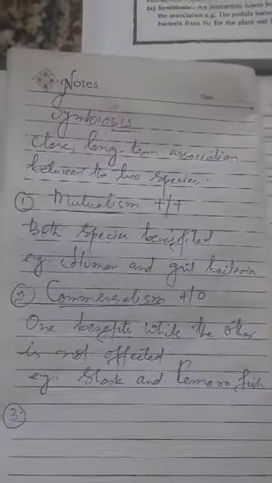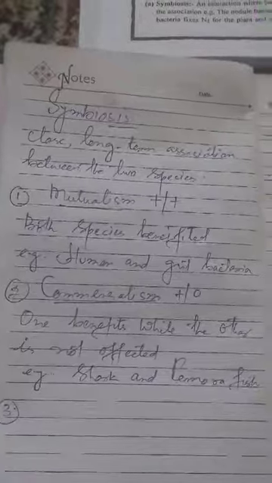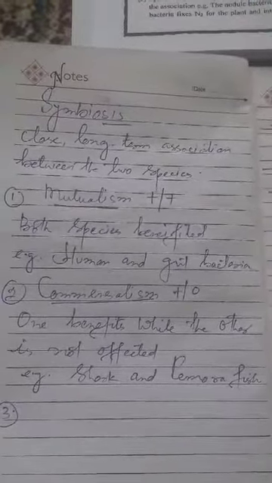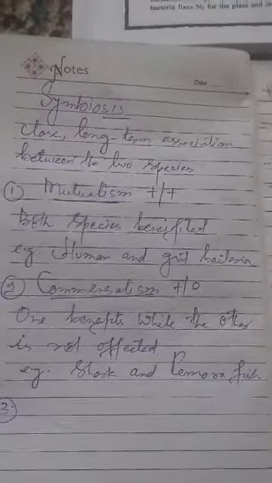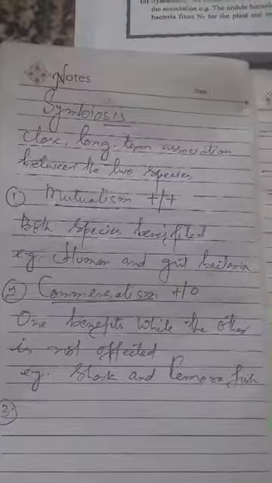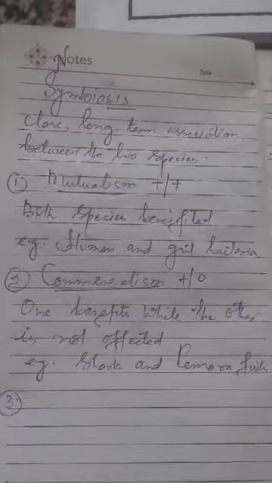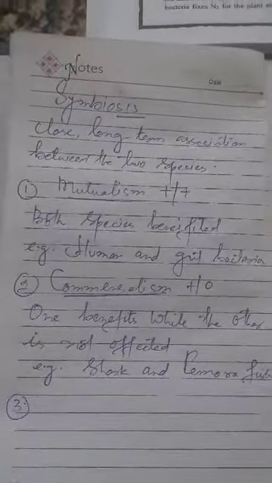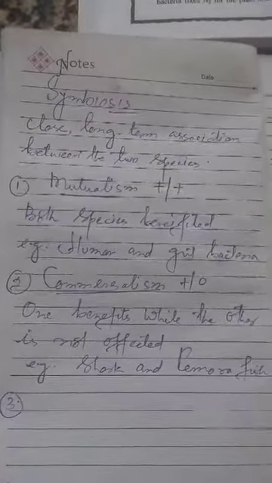For example, humans and gut bacteria. You know that in the human gut or GI tract, that's the gastrointestinal tract, there are bacteria which are benefited, which get refuge and a home and get nutrition from the humans, and in turn help in the digestion of food and sometimes produce vitamins which are absorbed by the humans.